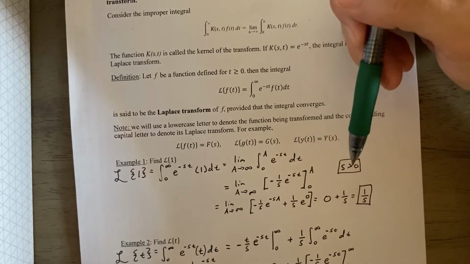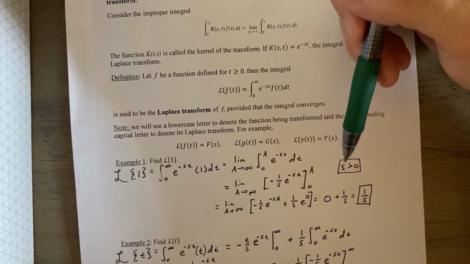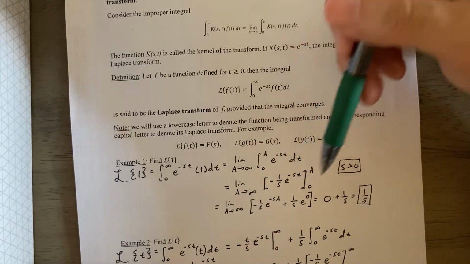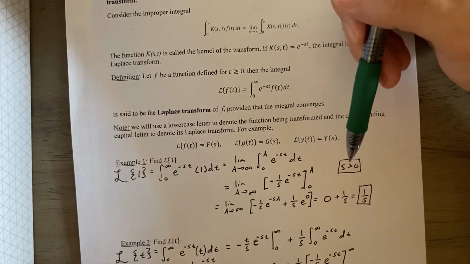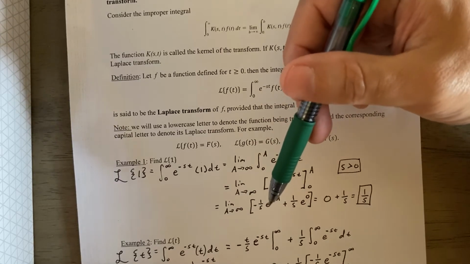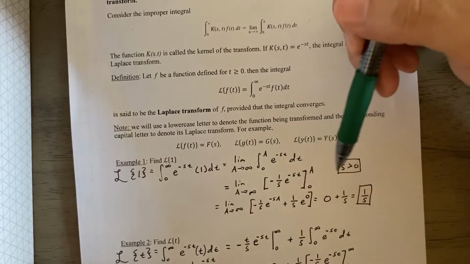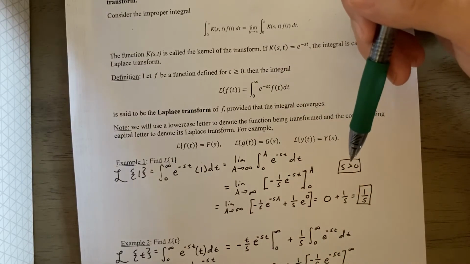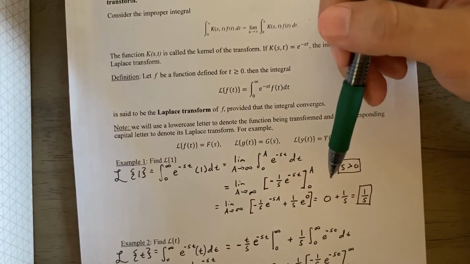Now, here is the note. s has to be greater than 0 in order for this to work, in order for this to converge. If s is less than 0, then our exponent is going to be positive. Then I have an exponential going off to positive infinity. It's not going to converge. So s has to be greater than 0 in order for this to work.